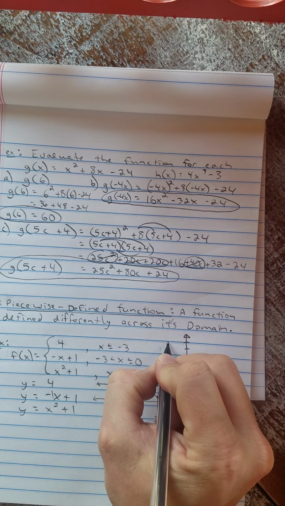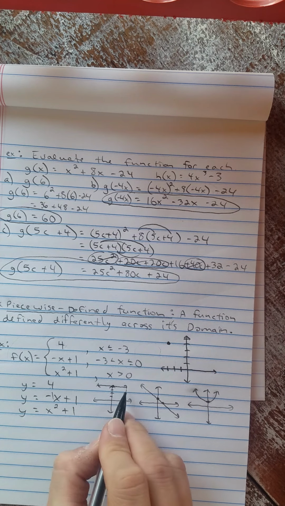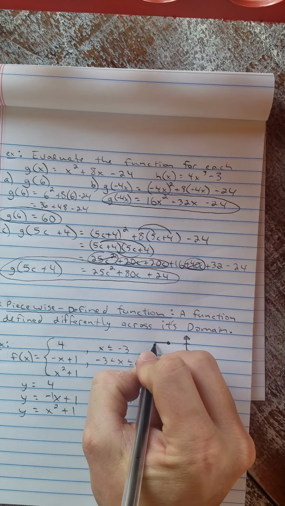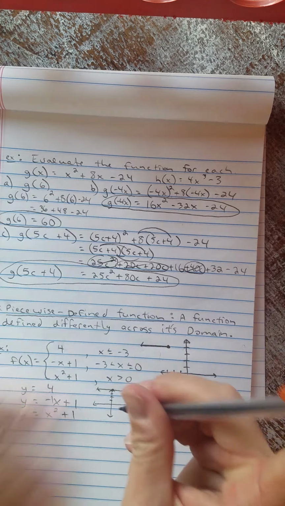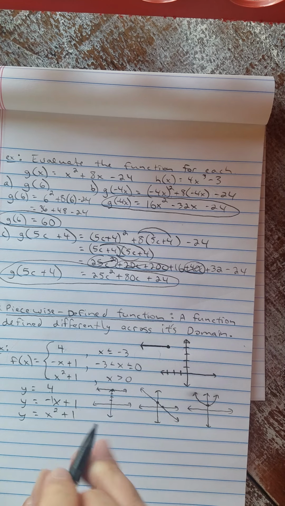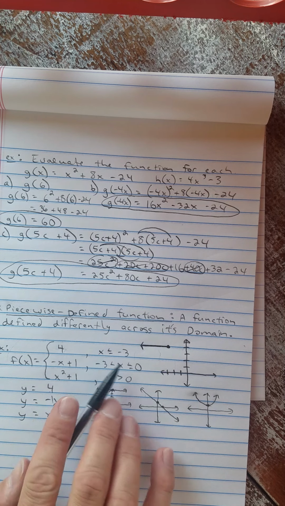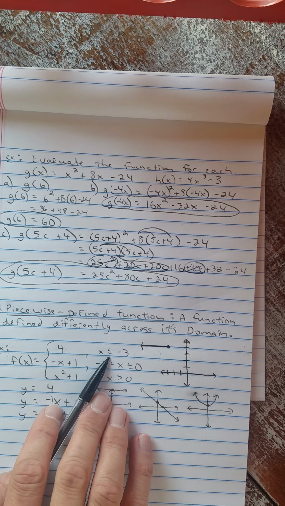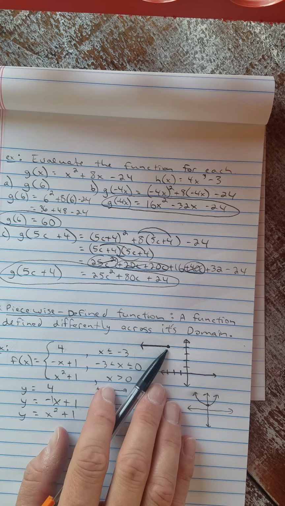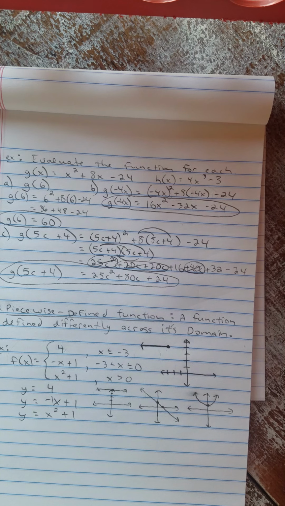I'm going to go up to 4, and put a dot there. But instead of drawing this whole horizontal line, I'm only going to draw it to the left of -3. That's what this means. If we interpret this side to side, because domain values are the horizontal values of a graph, x is less than or equal to -3 means to the left of and at -3. So to the left of and at -3, I draw that portion of that horizontal line.